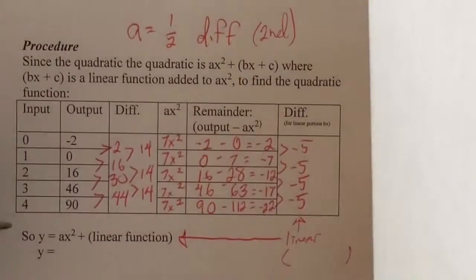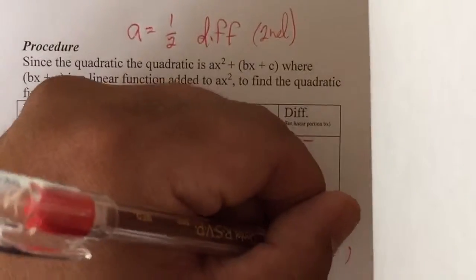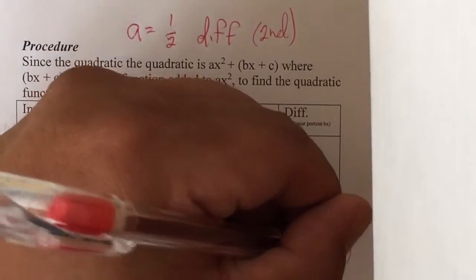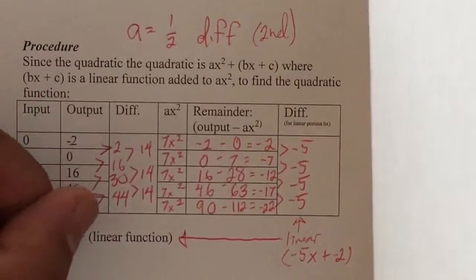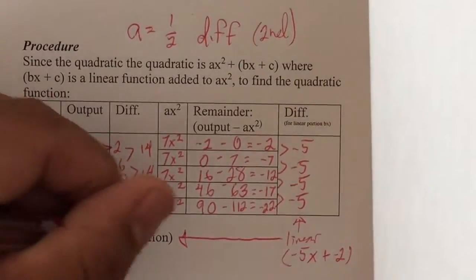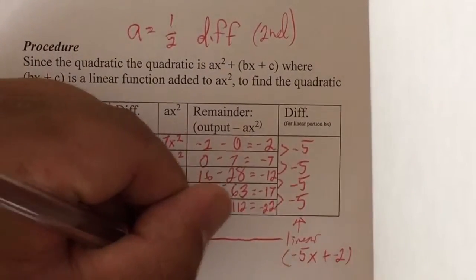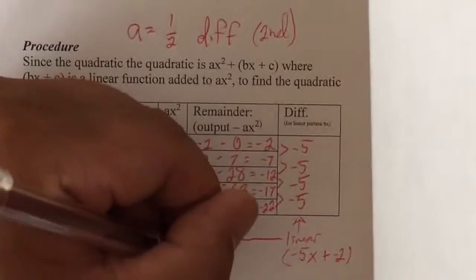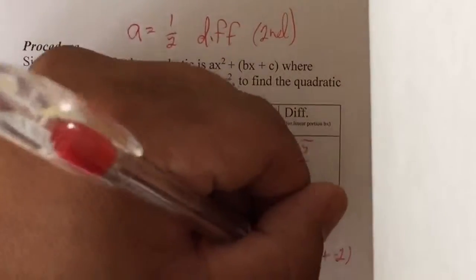So if that is the linear part, then we know that the slope is -5x, and then we have our y-intercept, which is the same y-intercept over here, which is -2. So our equation, the ax squared, which was 7x squared, plus this linear function, -5x, plus -2. Or you could write it as 7x squared minus 5x minus 2.